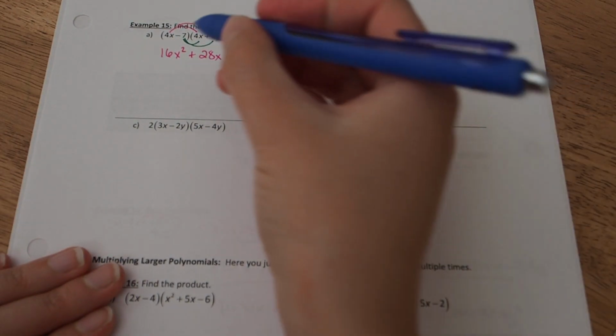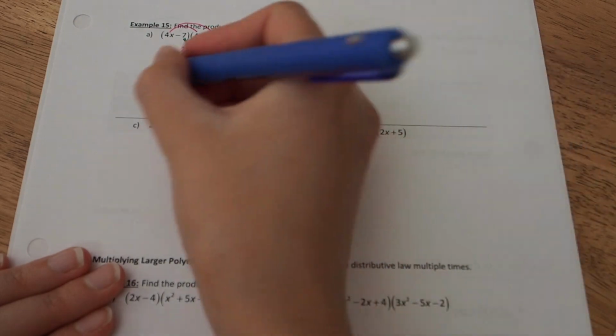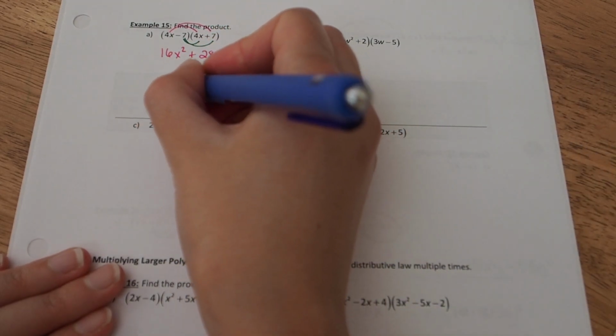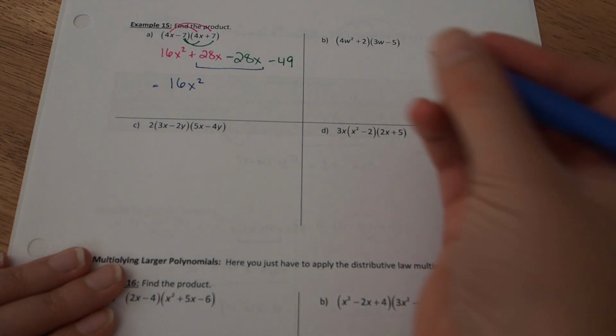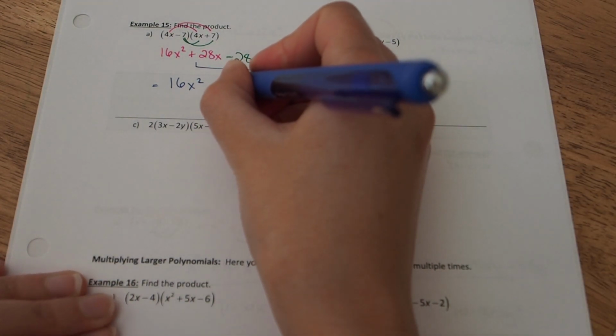Combine your like terms. When I combine these like terms, my first term stays 16x squared. I've got a positive 28x and a minus 28x, so that adds to 0 x's in the middle. So I just move on to the next part, the minus 49.